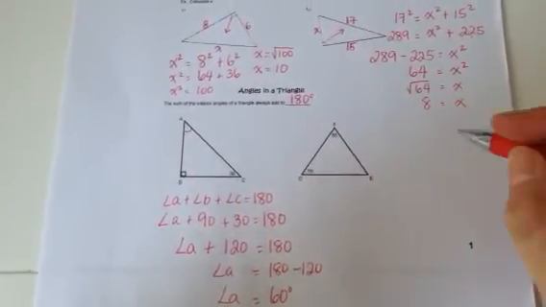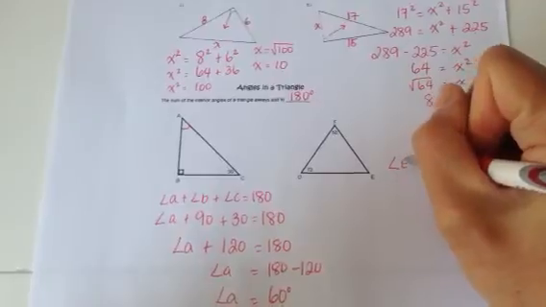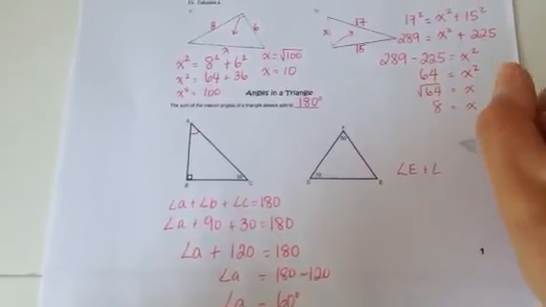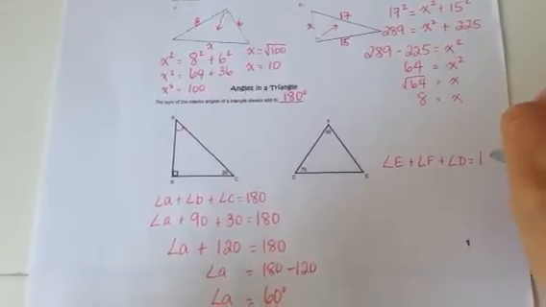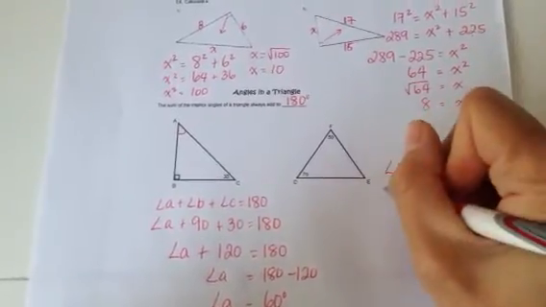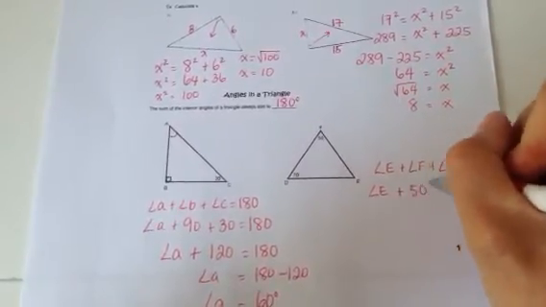Okay, same thing for this one. Angle E plus angle F plus angle D should equal 180. We're looking for angle E. Angle F is 50.